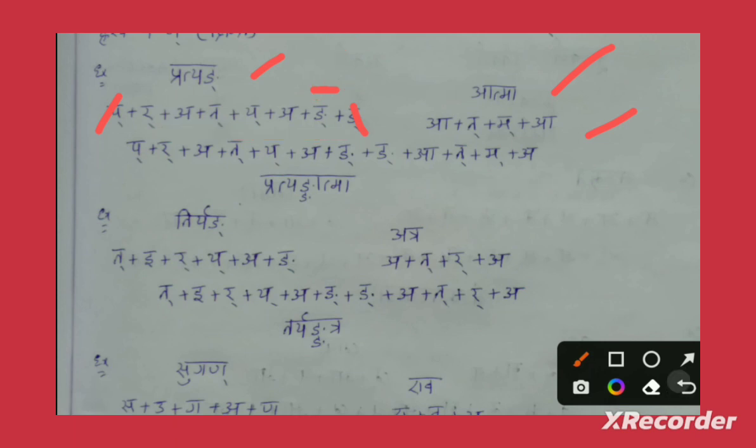We'll see one more example. The second example is Tiryang plus Atra. What is the expansion for Tiryang? Takara plus E plus Repa plus Yakara plus A plus Nyakara. What is the expansion for Atra? A plus Takara plus Repa plus A. Now is it satisfying all three conditions or not?